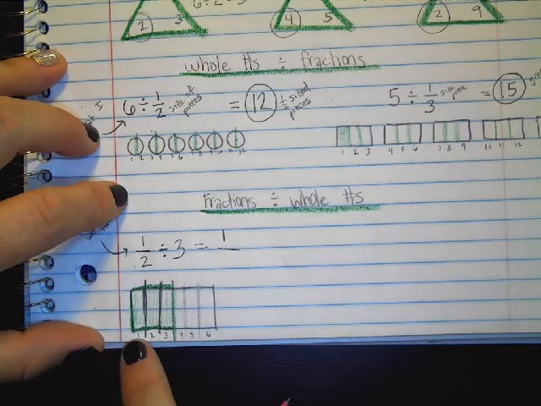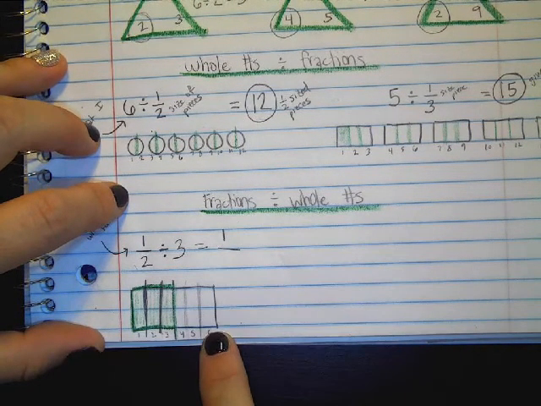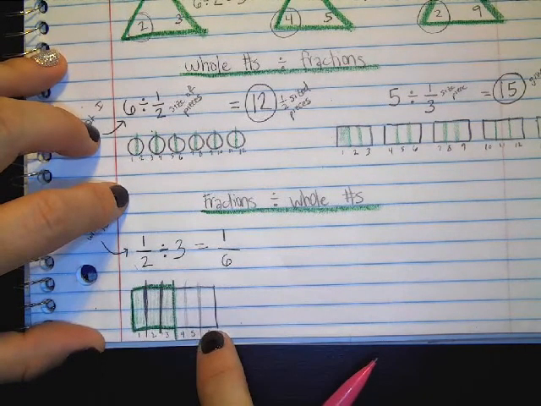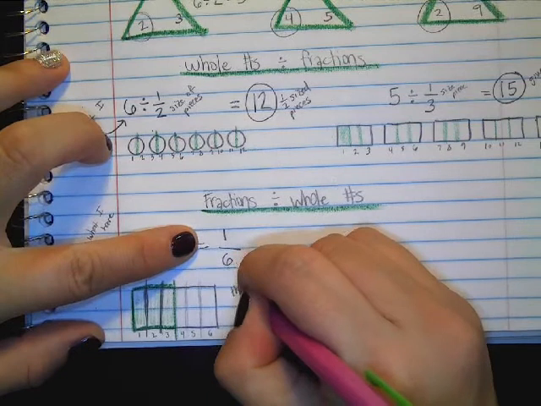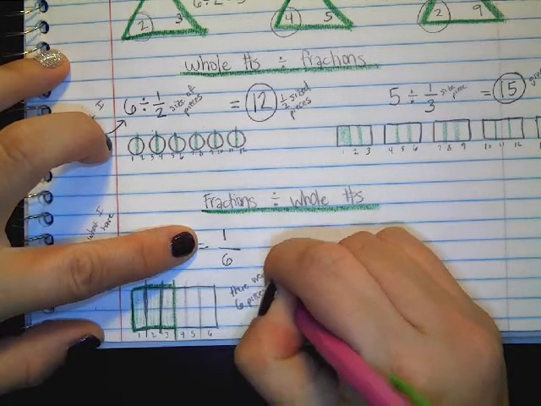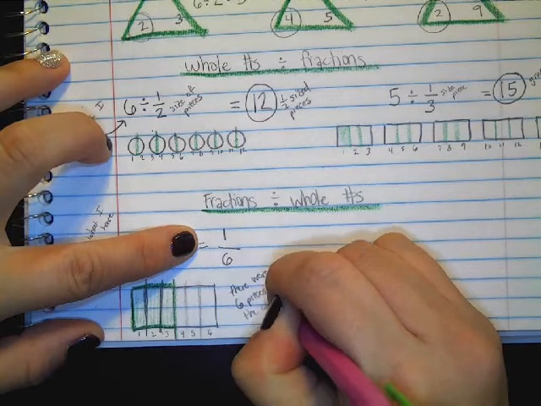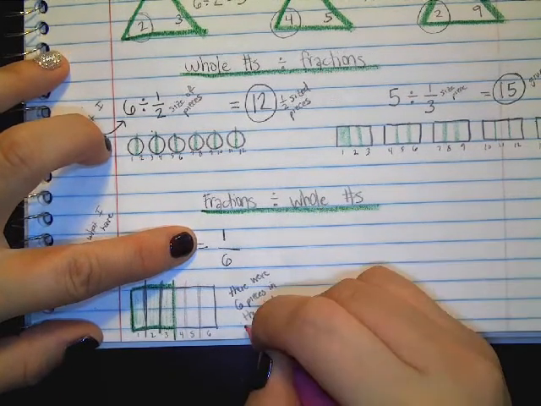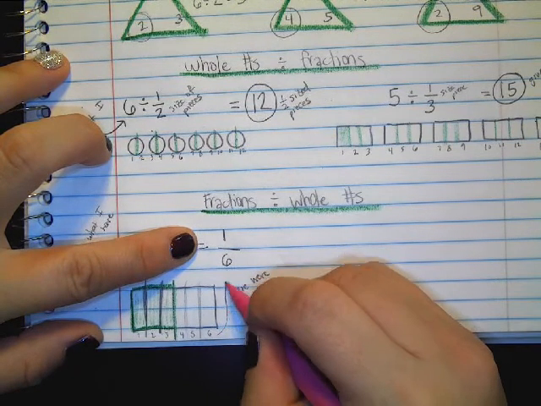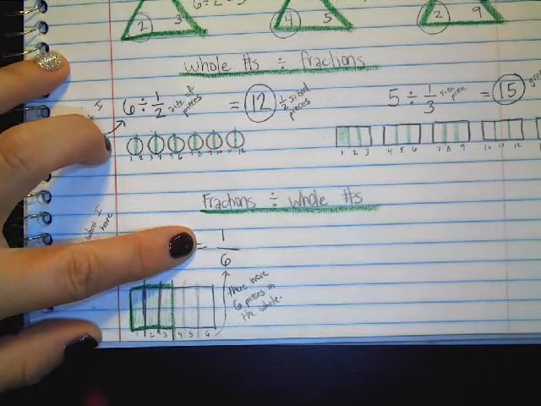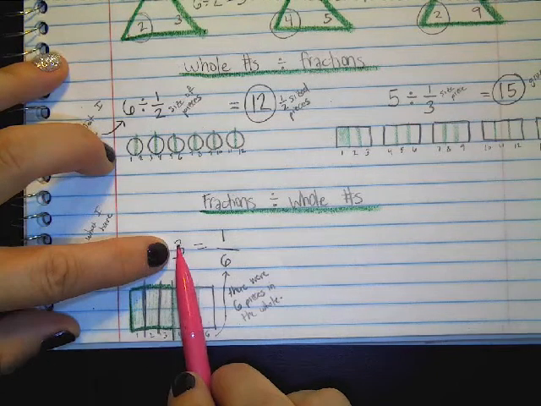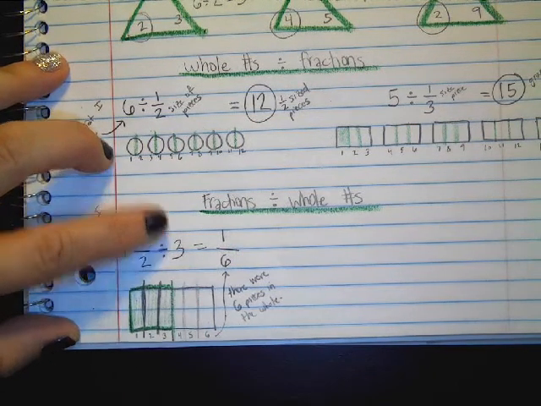So there are 1, 2, 3, 4, 5, 6. There were 6 pieces in the whole. So that is my denominator. So I'm going to write that. There were 6 pieces in the whole. So that is my new denominator. So that's why 6 is my denominator.